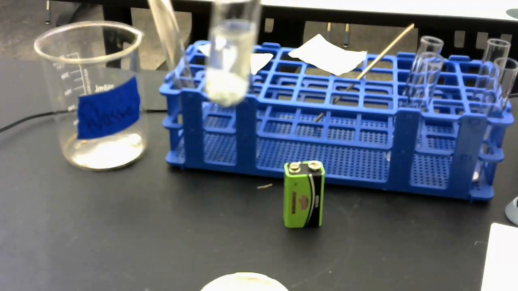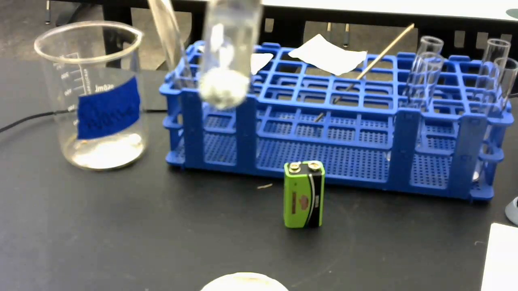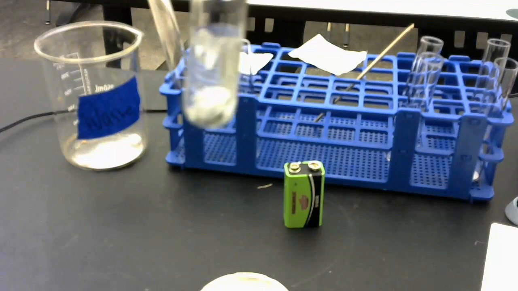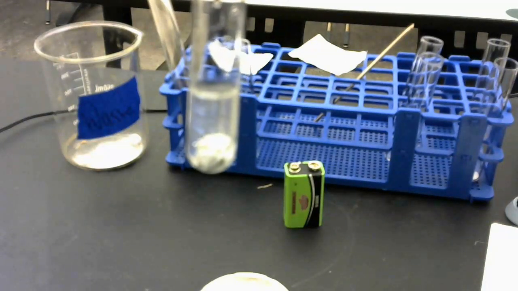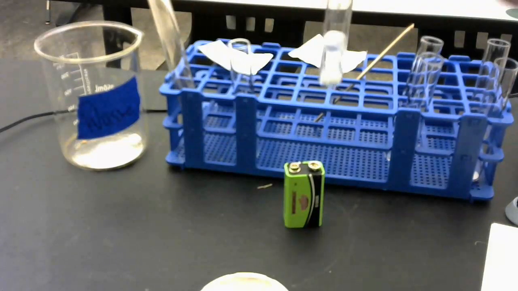And something to remember, zinc always has a +2 charge. So when you're writing your balanced chemical equation, recognize that zinc always has a +2 charge. But you can really see those bubbles starting to form. So I'm going to let that sit and react a little bit.